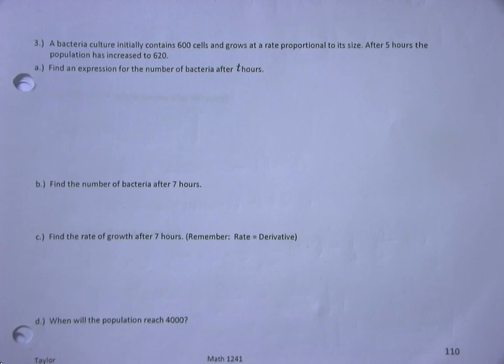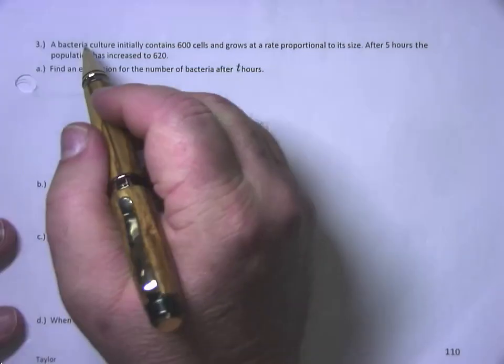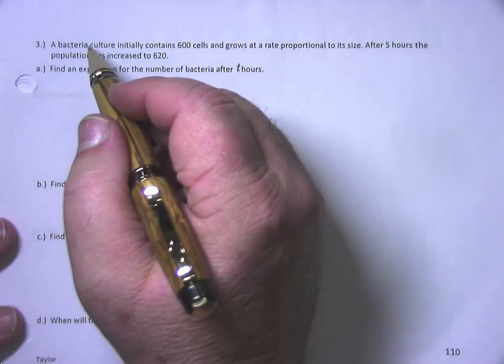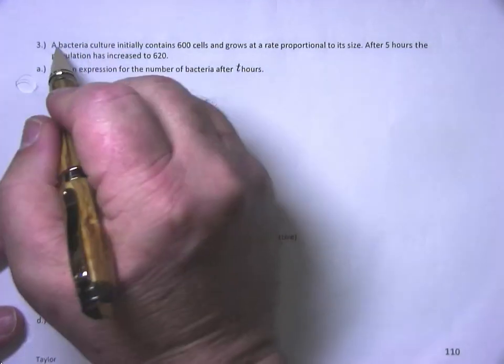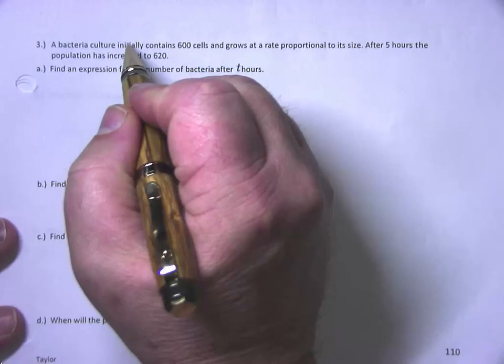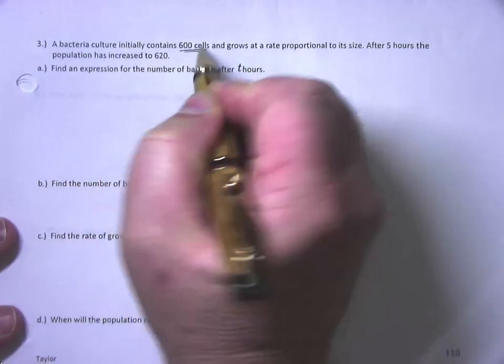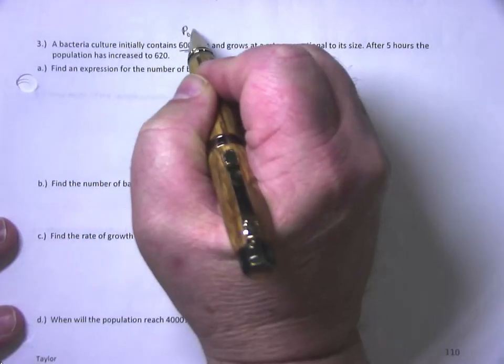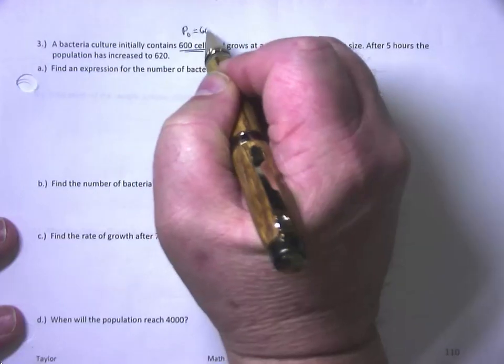All right, the first thing I want to focus on is this part right here. All right, let's read the problem. Got to convert English to math. That's the hard part. A bacterial culture initially contains 600 cells. That is your P naught, or P of 0, however you want to write it. That's 600. They're telling you the original amount.